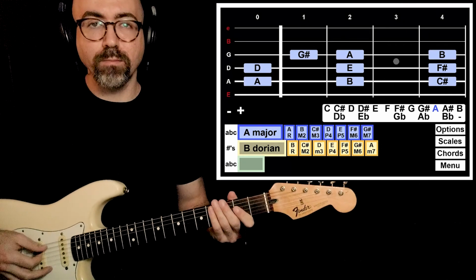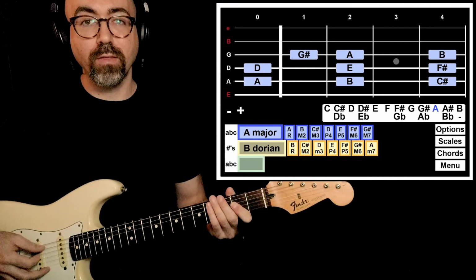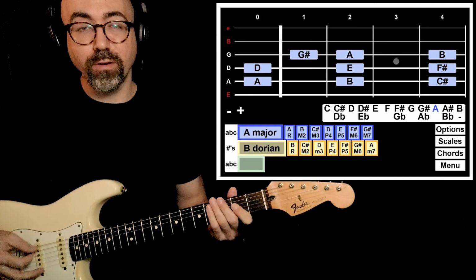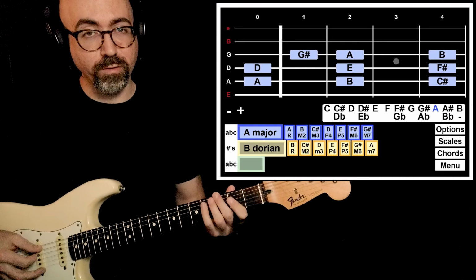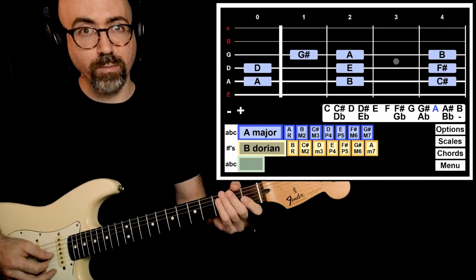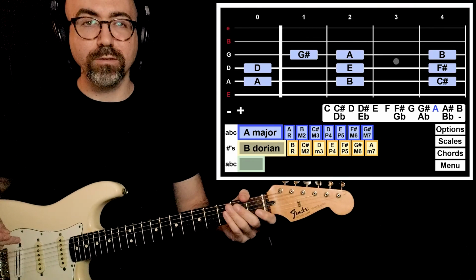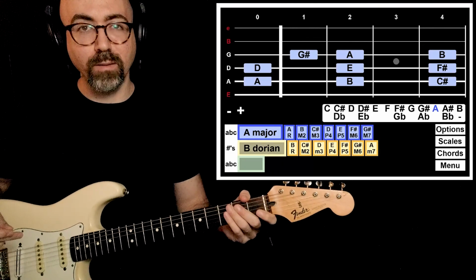The path to understanding modes goes like this. First, start with the scale and learn the notes. So we have A major: A, B, C sharp, D, E, F sharp, G sharp, and A. Now think of that in terms of scale degrees, giving each note in the scale a number.